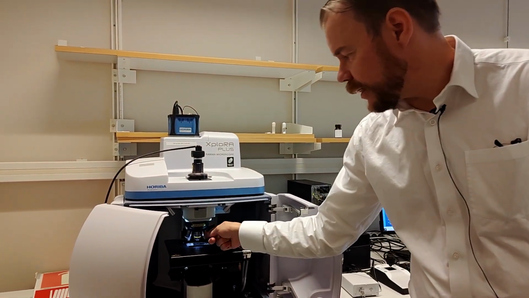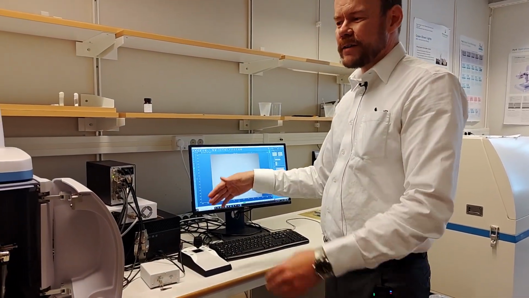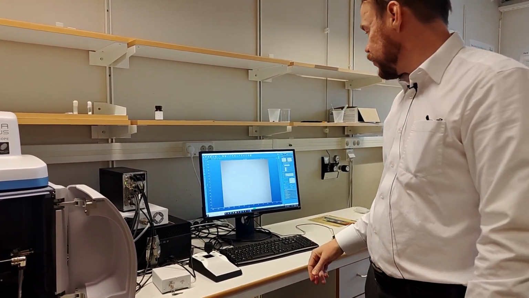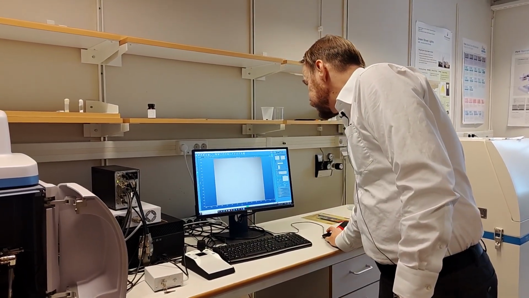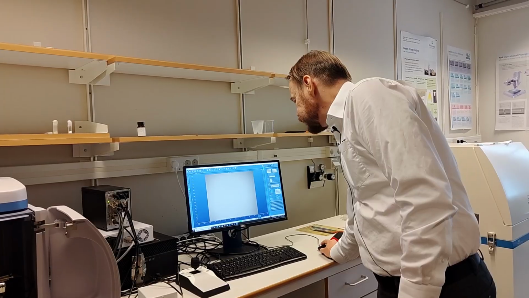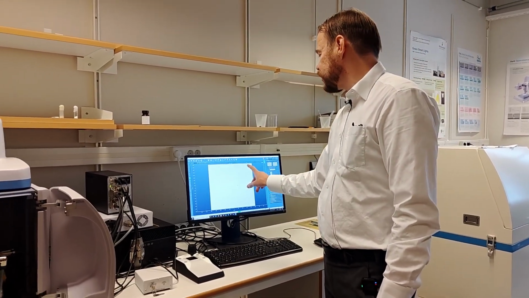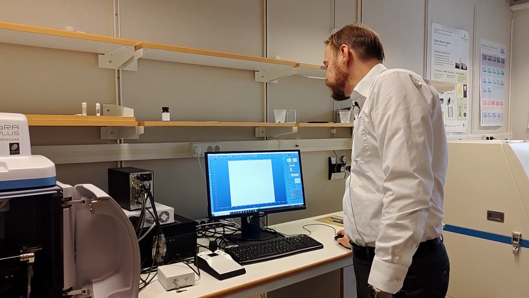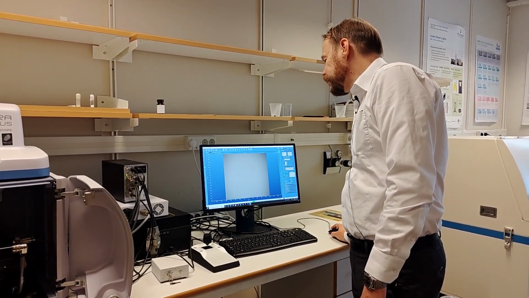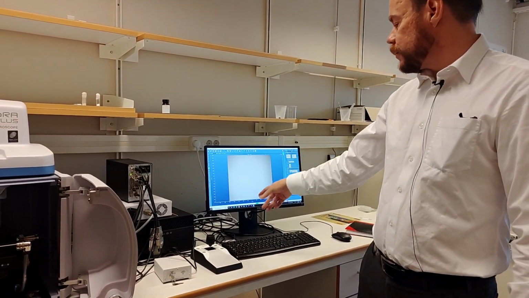And then we rotate up one step, take the 10 times objective. You see it changes, it becomes blurred because they are not really parfocal, there is a little bit of offset. You can change this if you want to keep the scale. The nice thing is that it also keeps the intensity setting for each objective. So instead of fiddling with the light all the time, if you do this once, then it will be correct. So I want to have an even gray.